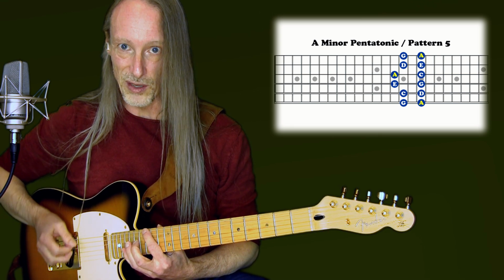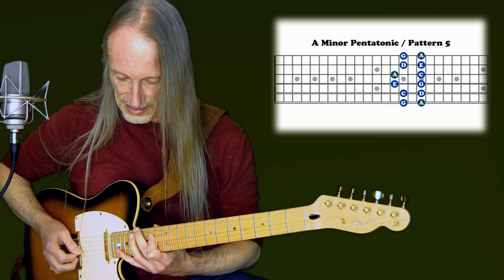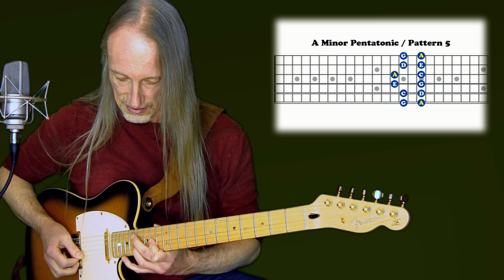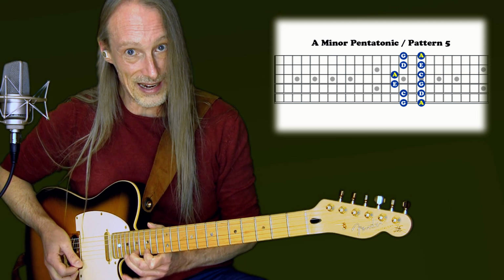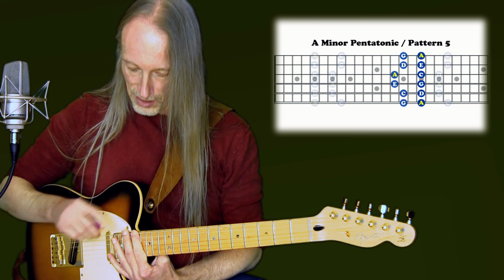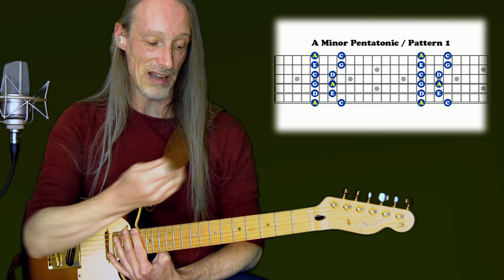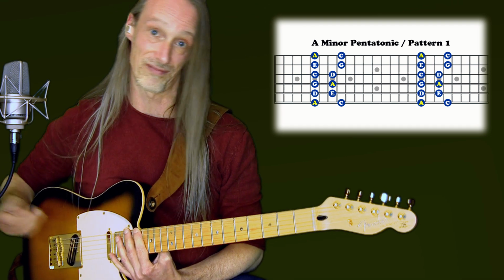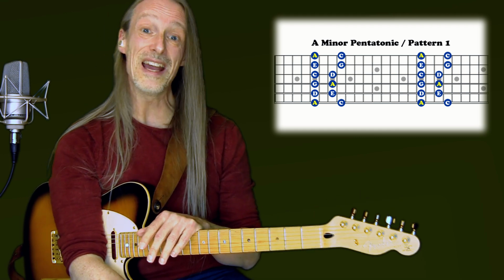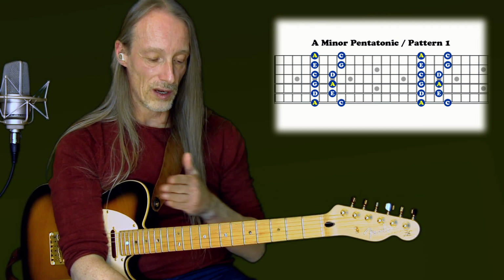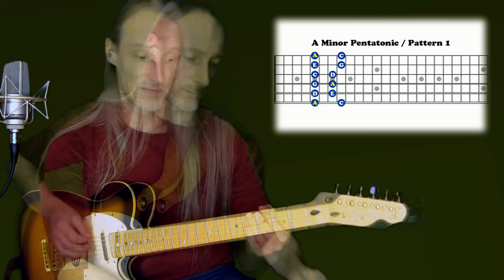It starts here from the note G. G, A, C, D, E, G, A, C, D, E, G, and A again. And the next shape starts here on the A, and I've showed you this already. It's exactly the same as shape 1, because here's the octave. Let me play them all one after another to a backing track, so you can see and hear that they all represent the A minor pentatonic scale.